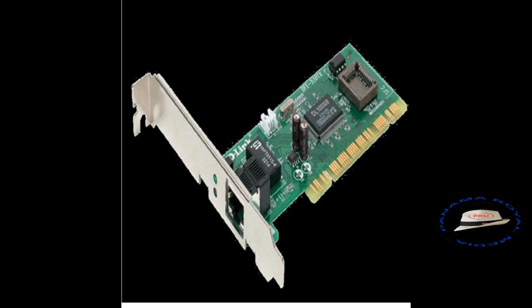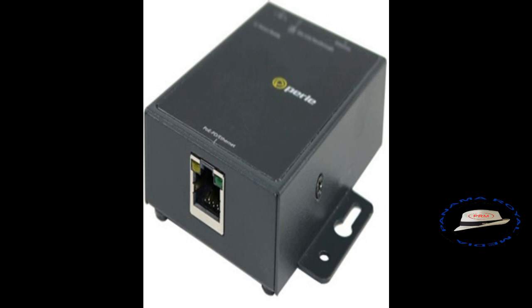Why do we use a network? We can share resources. Resources means available facilities. For example, if the server has a large capacity of RAM and hard disk space and other speeds, we can share it.